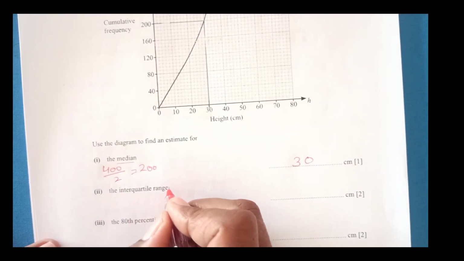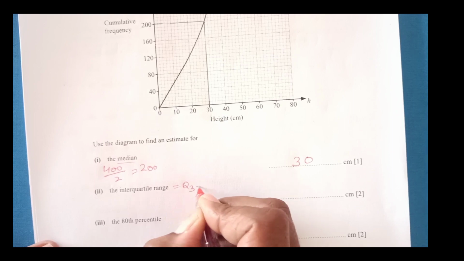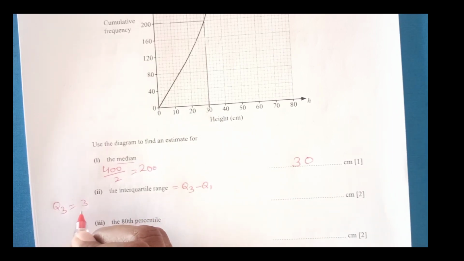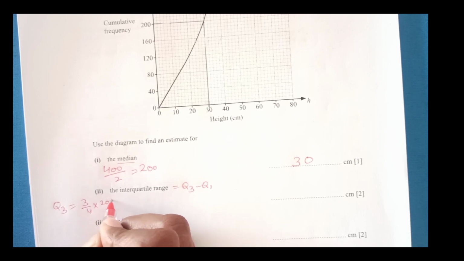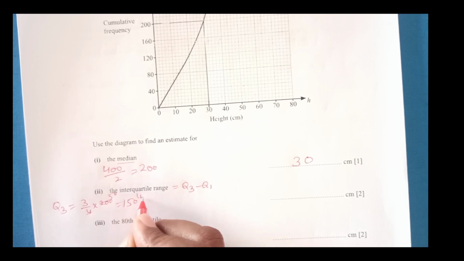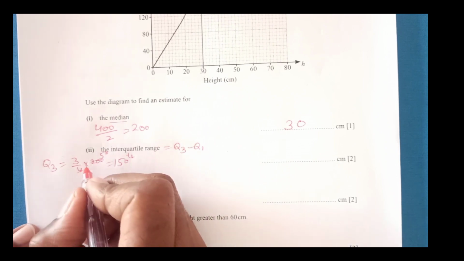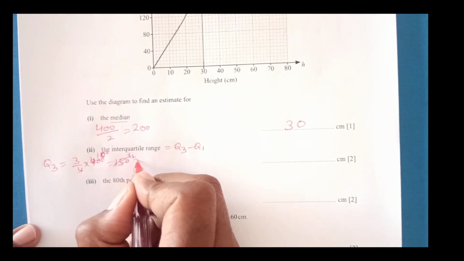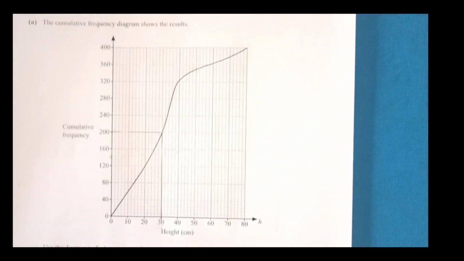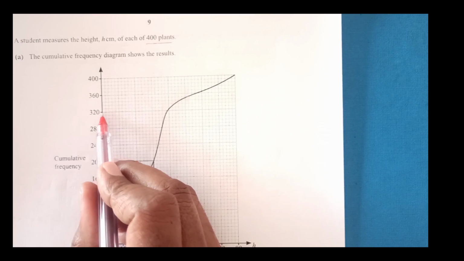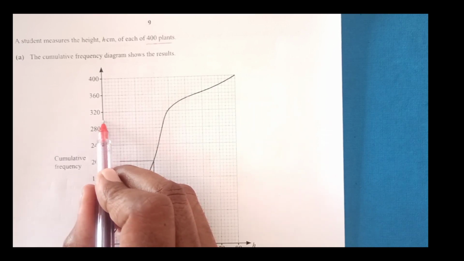Now interquartile range. Interquartile range is Q3 minus Q1. Q3 is 3 over 4 times 400. Sorry, I made a mistake here. This is 400, so a quarter will be 100, right? So that means 300. 300 is between 280 and somewhere here in the middle.